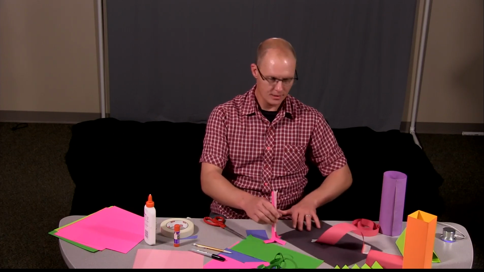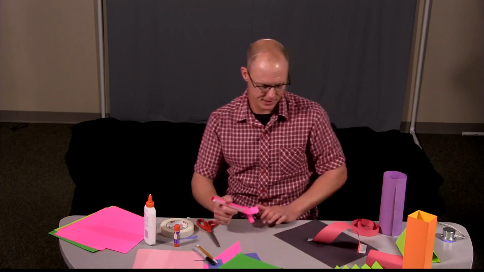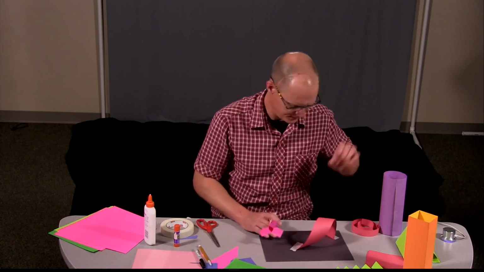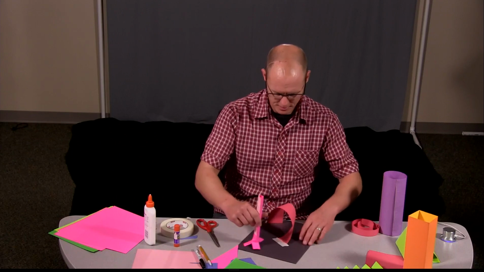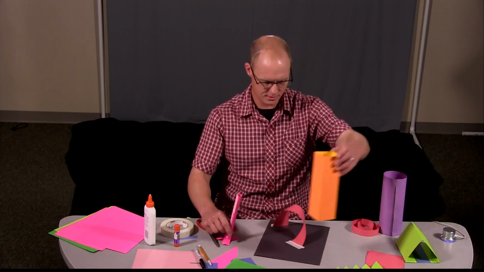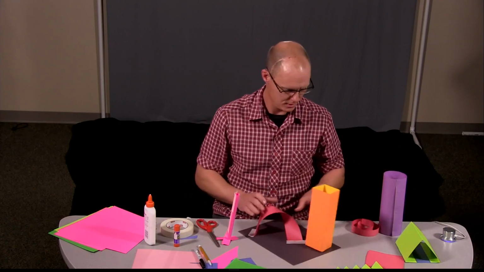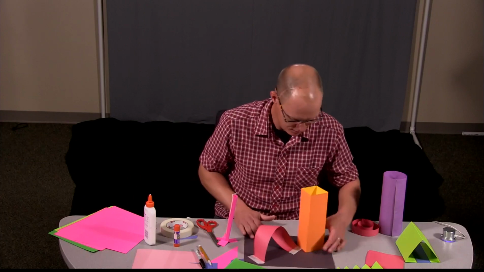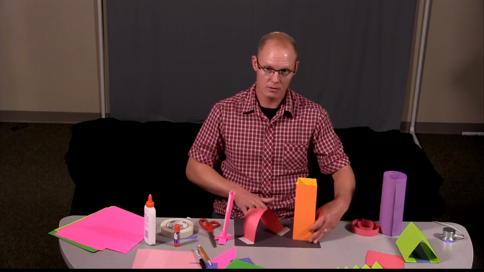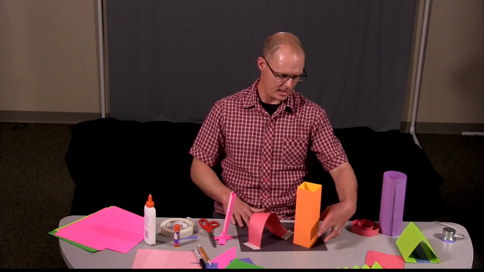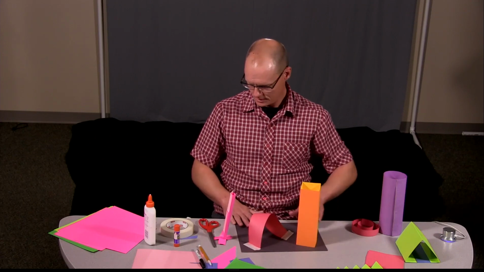All right, awesome. So now I'm going to go ahead and start adding some of these things together. I think I want to start with my house type structure. And so what I'll do is I'll add that on the corner perhaps.